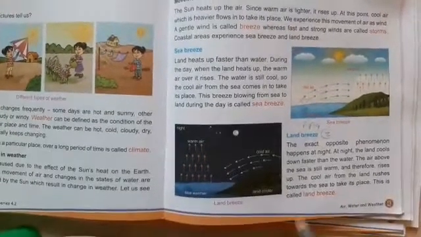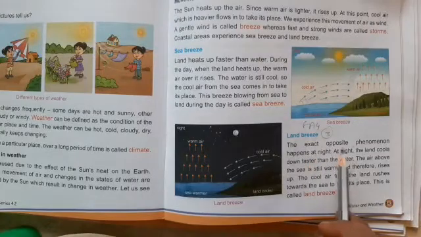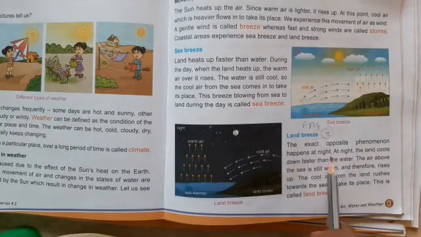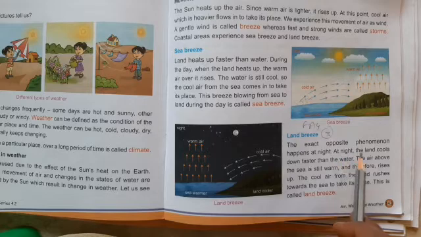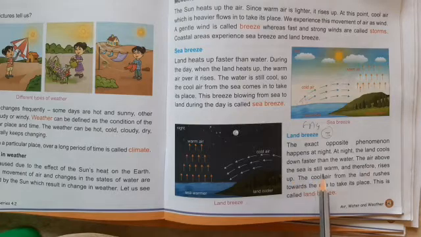Now we see land breeze. The exact opposite phenomenon happens at night. At night, the land cools down faster than the water. The air above the sea is still warm and therefore rises up. The cool air from the land rushes towards the sea to take its place.